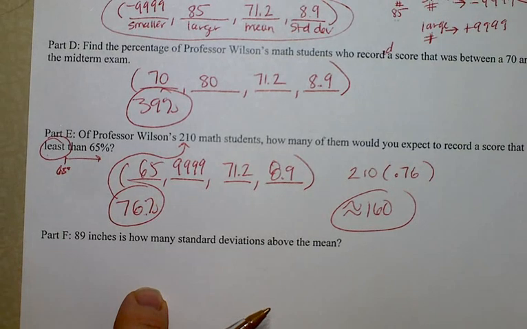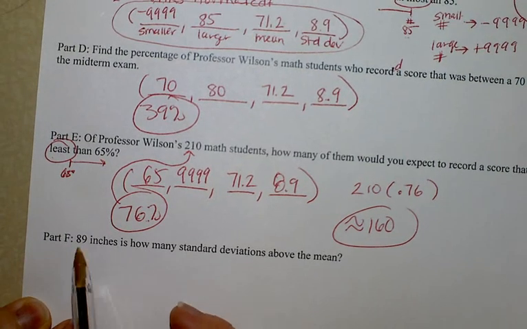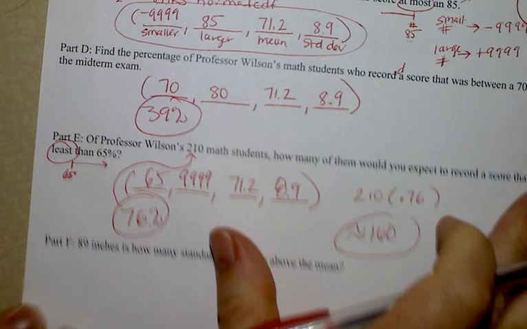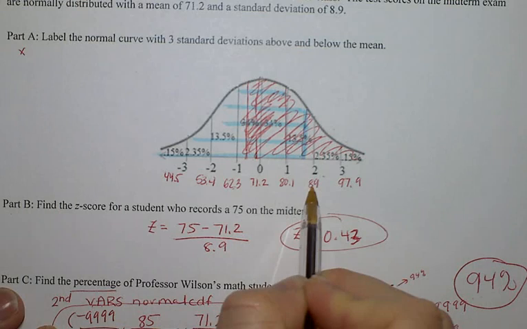Part E is very similar. Part E is very similar to a problem on today's quiz. It says 89 inches is how many standard deviations above the mean. So let's go find it. And it would be how many standard deviations? 2 standard deviations above the mean.